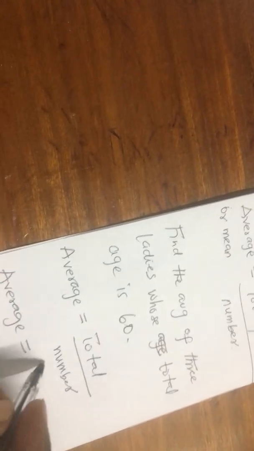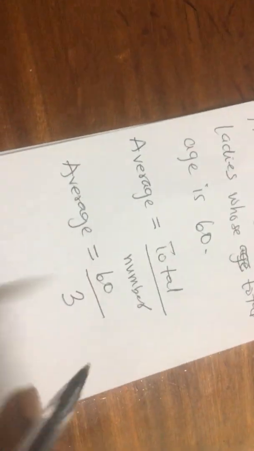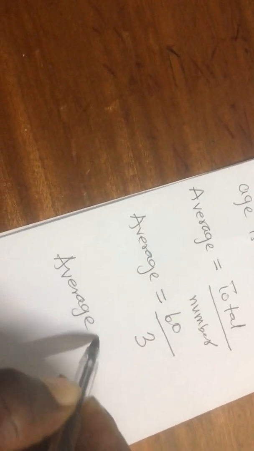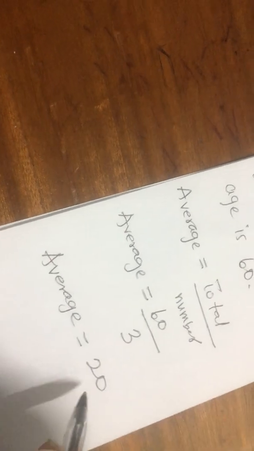Now, if you look at this question, you would see that the total is 60. The number of the ladies we are talking about here is 3. So 60 over 3, so the average equal to what? 20. So the average age is 20. Good.